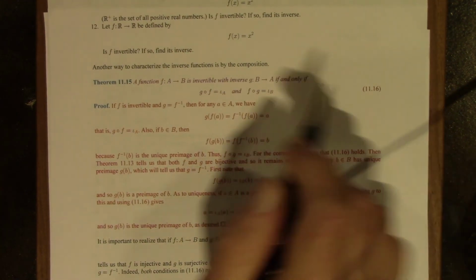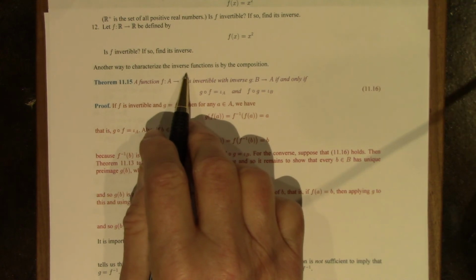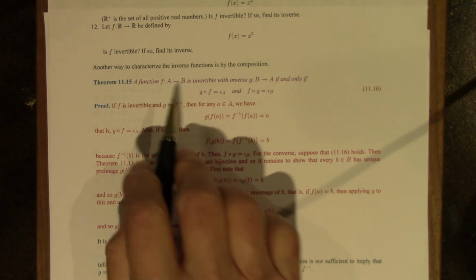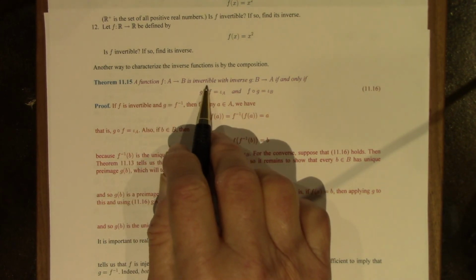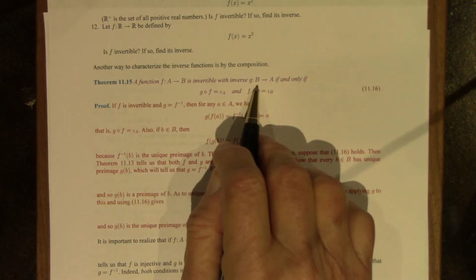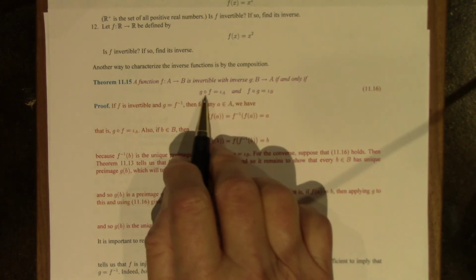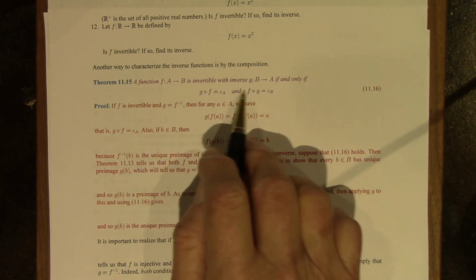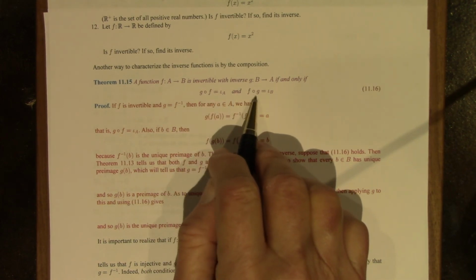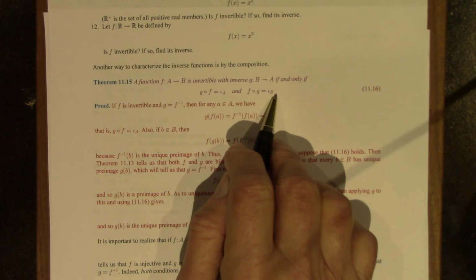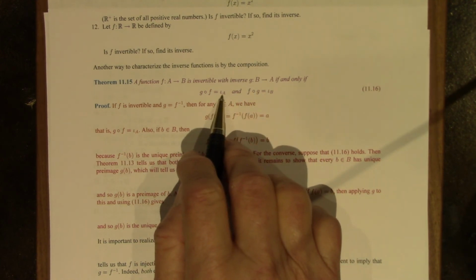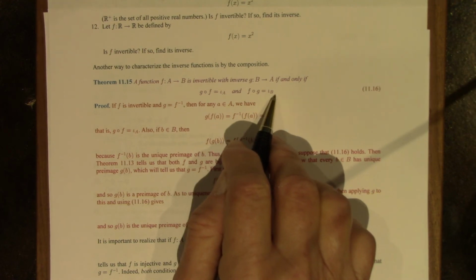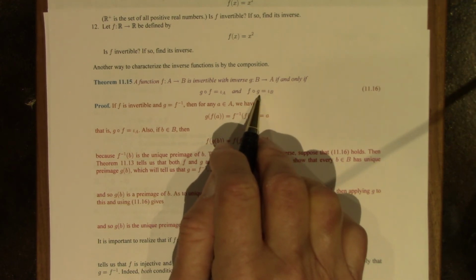One way to characterize inverse functions is by composition. A function f from A to B is invertible with inverse g if and only if the composition in both directions, g circle f and f circle g, are identity maps. They're different identity maps. One is the identity on A, because that's the domain of f. The other is the identity on B, because that's the domain of g.